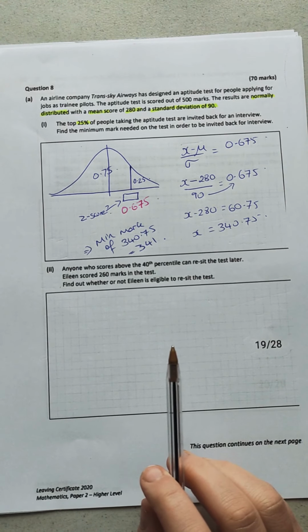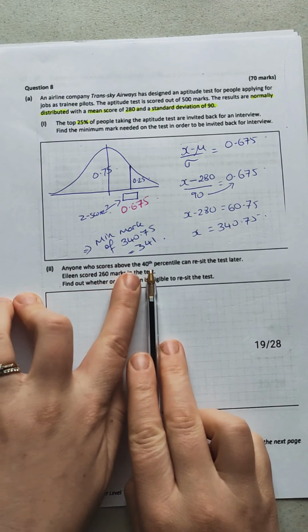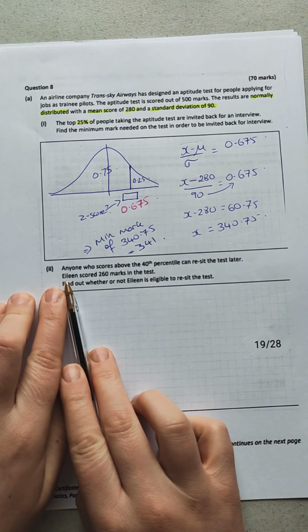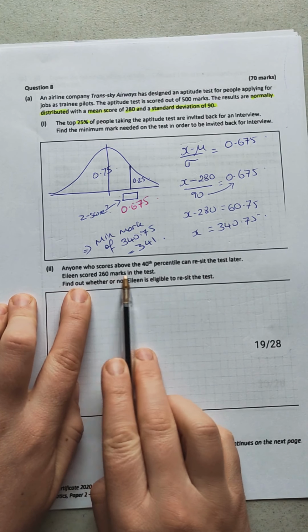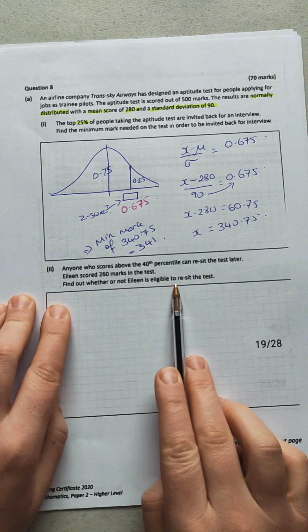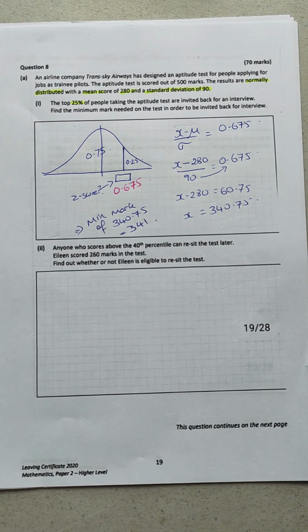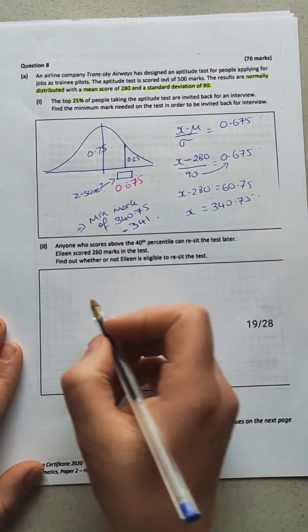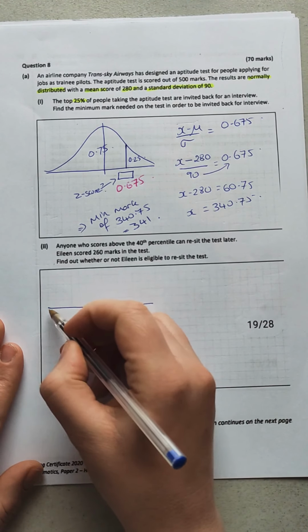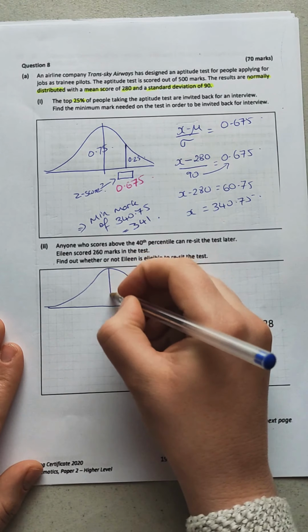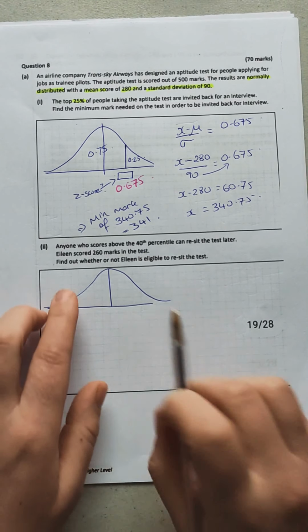The next one. Anyone who scores above the 40th percentile can resit the test later. Eileen scored 260 marks in the test. Find out whether she's eligible to resit it or not. Okay, again, will you make sure that you're sketching it out? So this is my halfway mark.